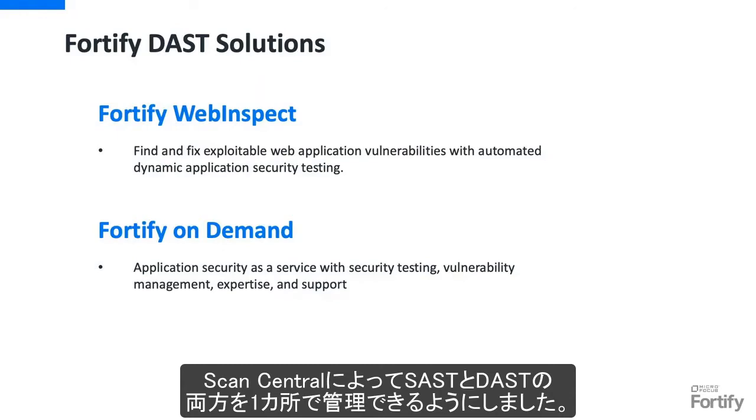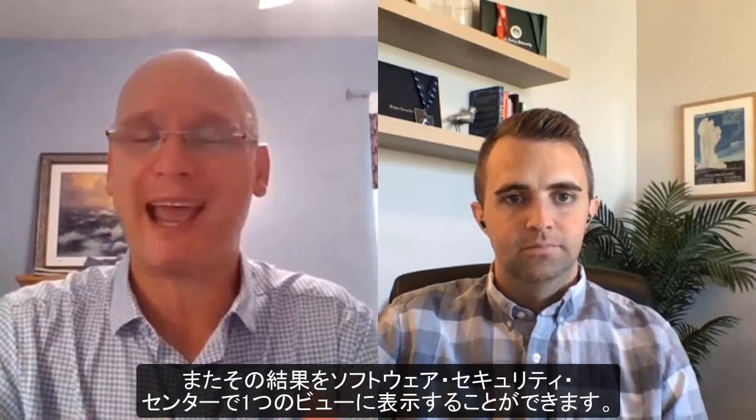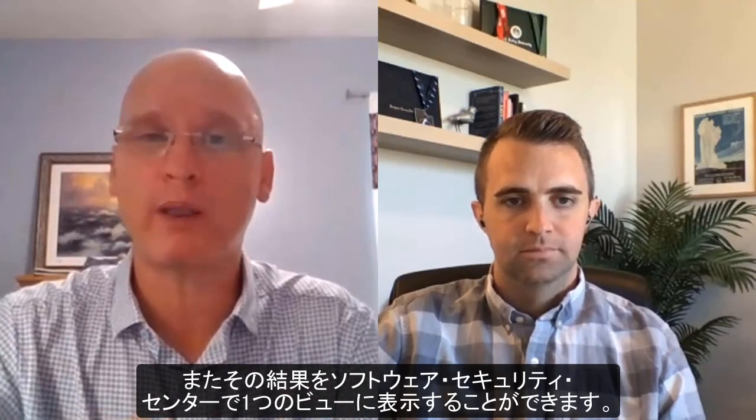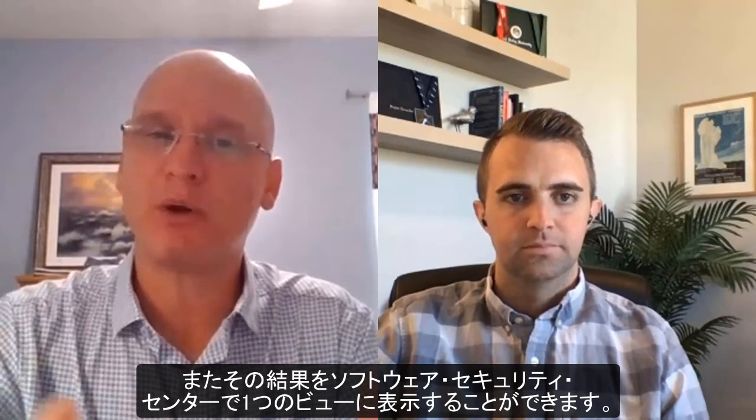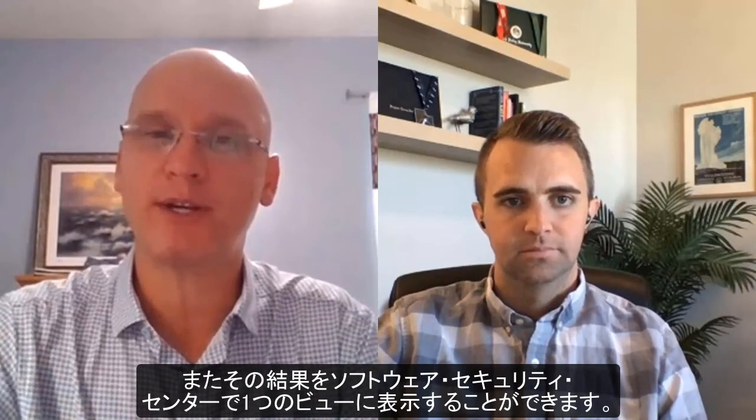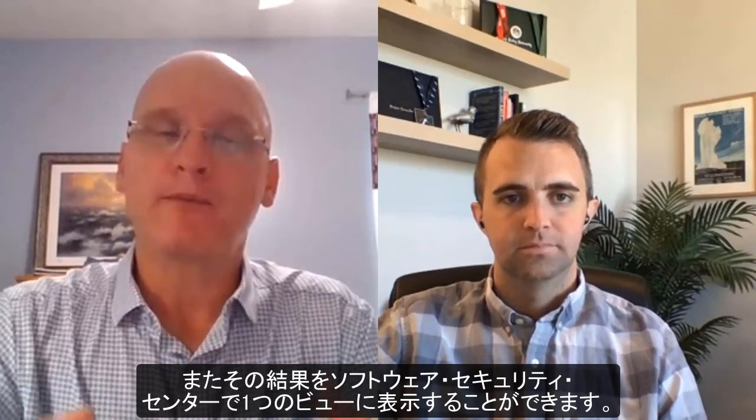And with the improvements that we're making now with DAST, moving our dynamic solution into and integrating it with our Fortify Software Security Center, and having our ScanCentral be able to go across both static and dynamic and manage it from one location and provide the results in one view in Software Security Center, it's going to be a huge benefit to our customers and to security professionals in general, because we're not dealing with multiple products.